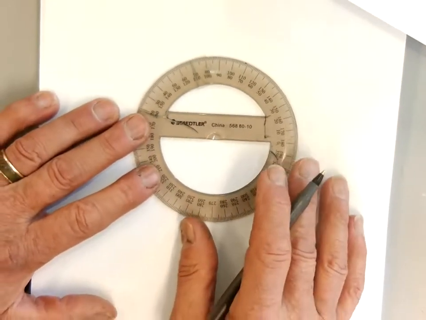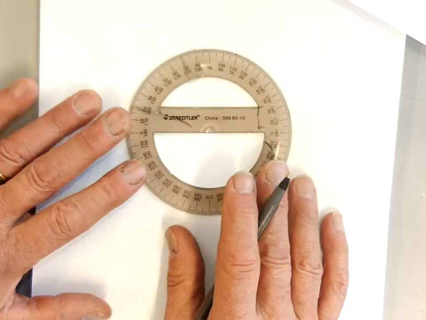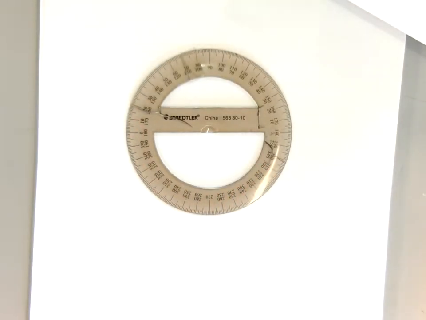Okay, so real quickly, before I do a whole lot, everybody look. Now, there is a protractor and there's a compass. A protractor draws triangles. You see the 0 here, 10, 20, 30, 40, 50. We are not going to use a protractor.